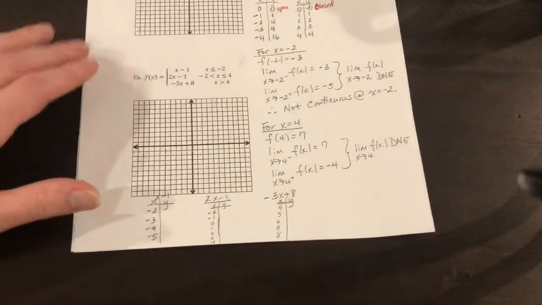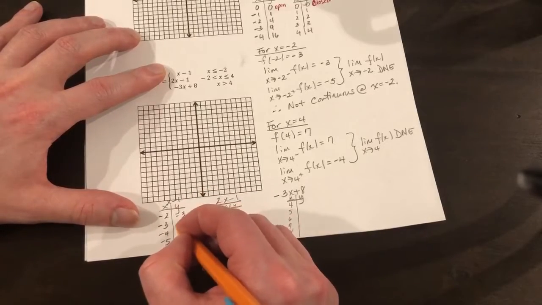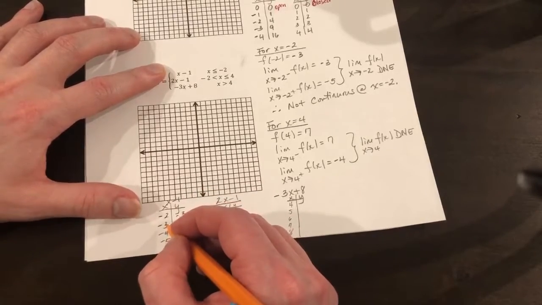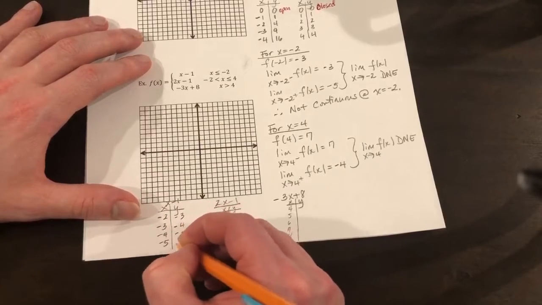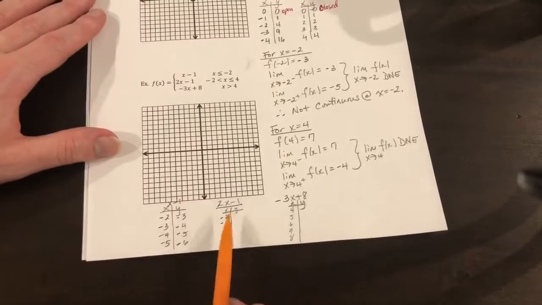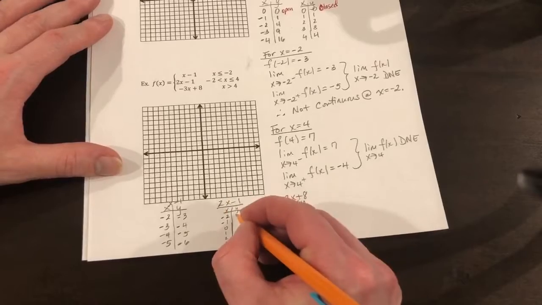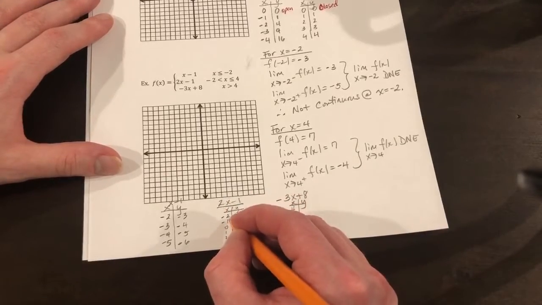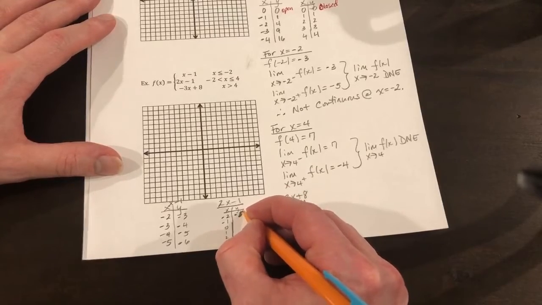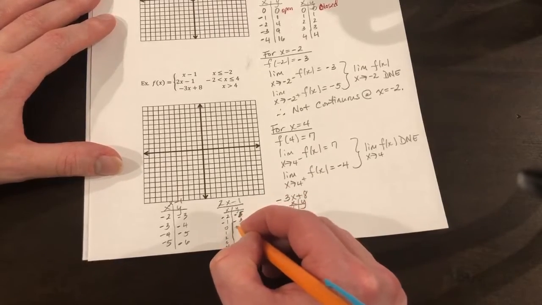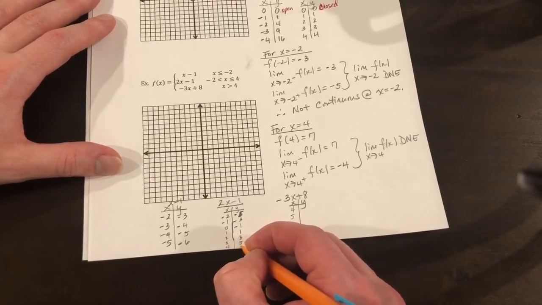Okay, so if I'm plugging a negative 2 into the top branch, I get a negative 3. Negative 4, negative 5, negative 6. If I'm plugging a negative 2 into this branch, I get negative 5. Sorry, my mind's going ahead of me. Negative 5, negative 3, negative 1, 1, 3, 5, and 7.